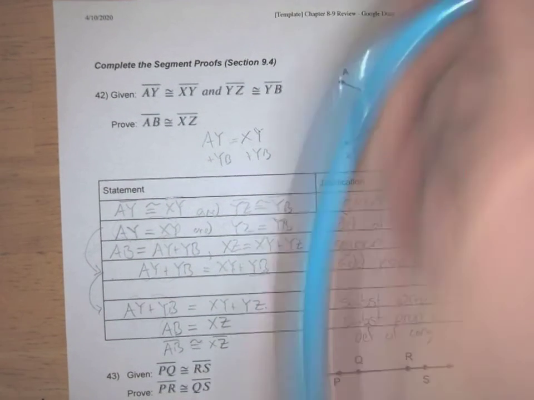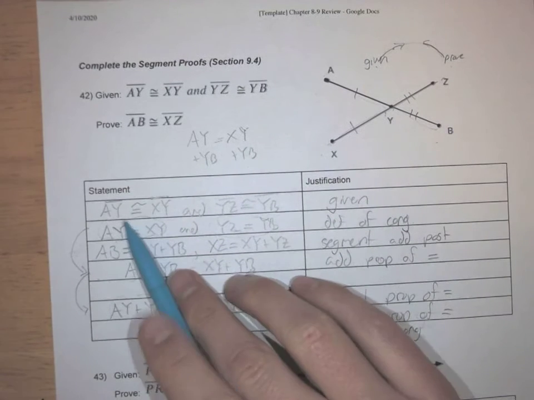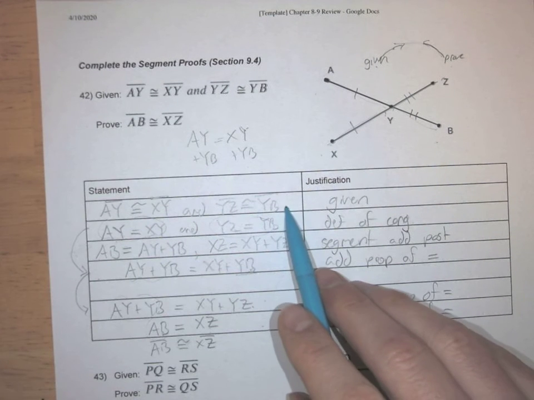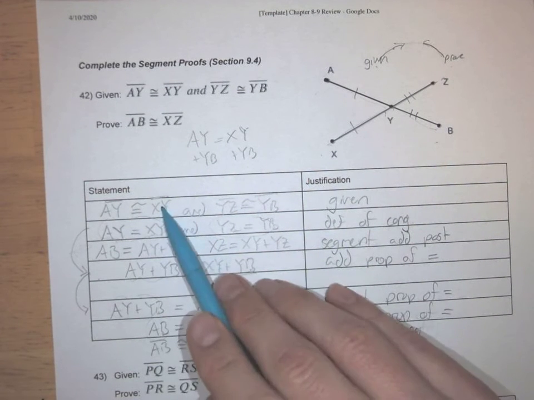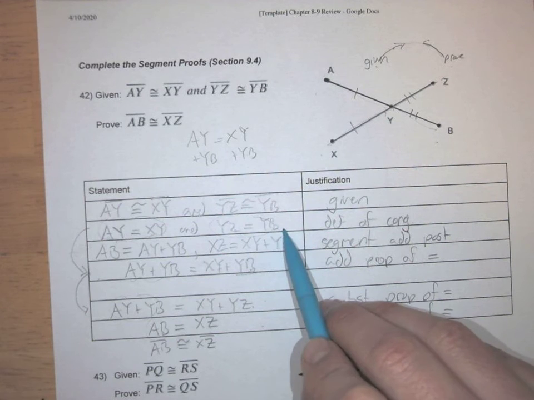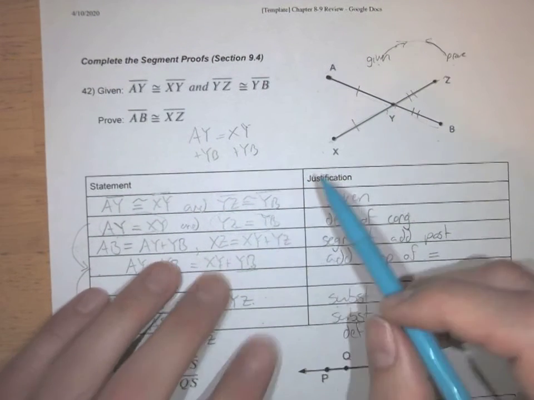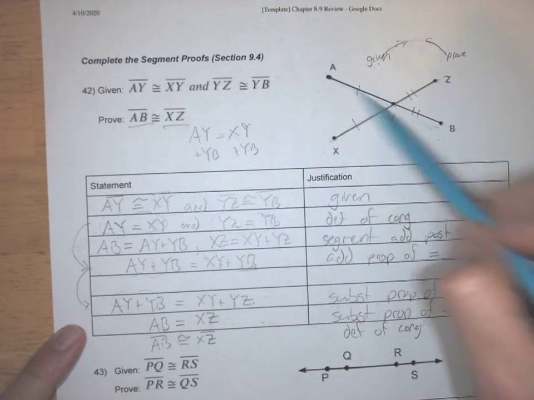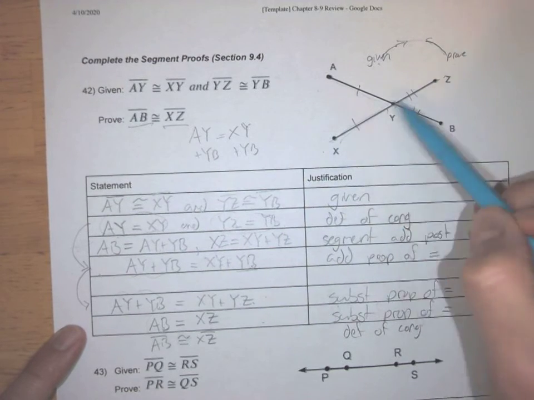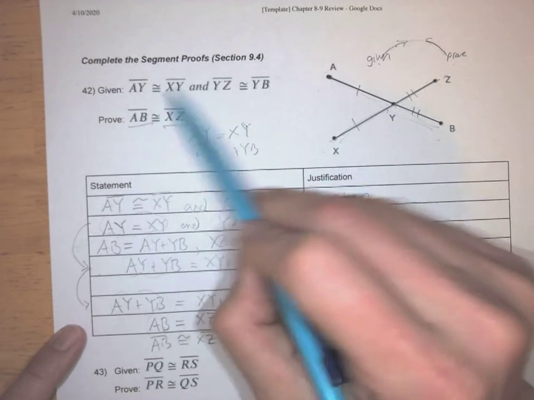So let's run through just forwards. Okay, the first thing we do is we start with the given. Then immediately change to congruence. So if we have a congruent statement, then we are going to be able to get an equality statement. Okay. From there, we actually build this. If we're talking about AB and XZ, we need to figure out what those are equal to in terms of the other segments that we're given.